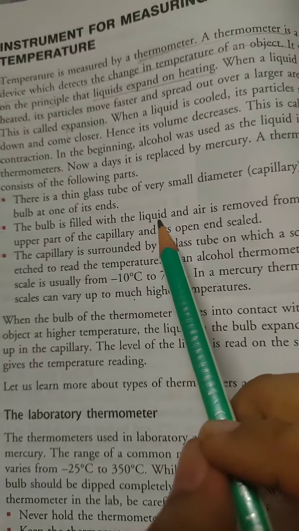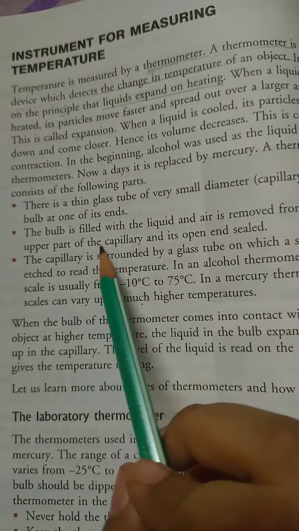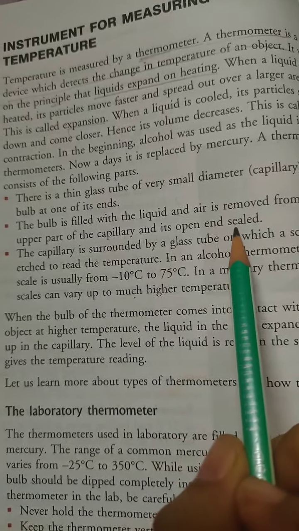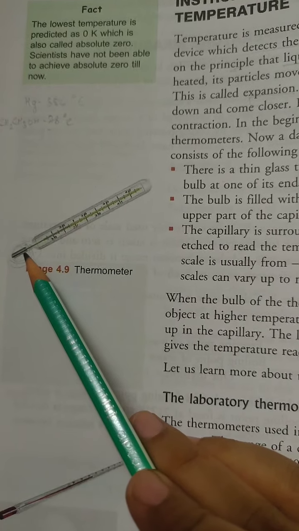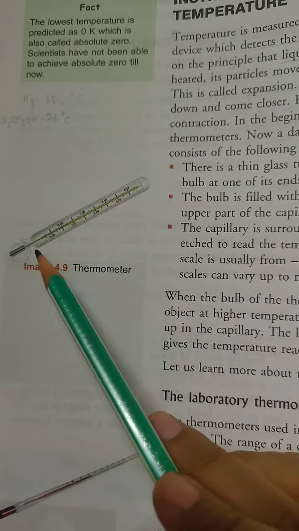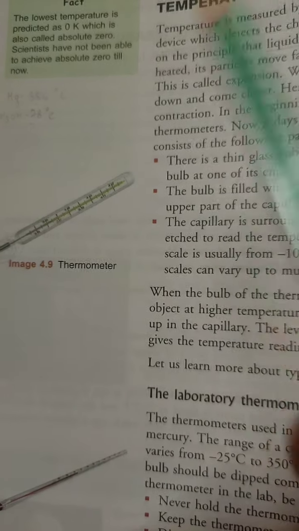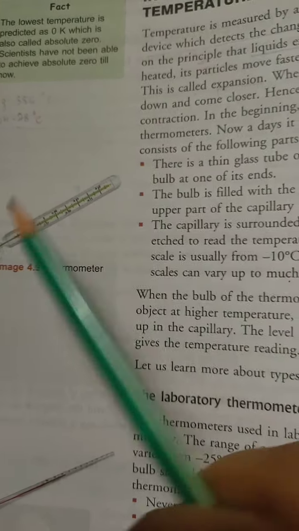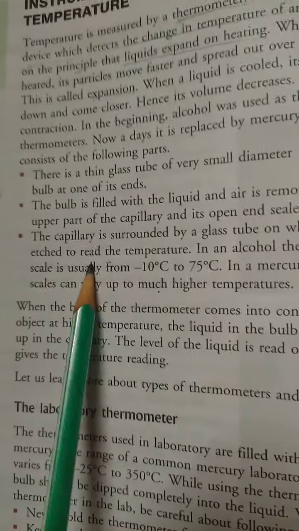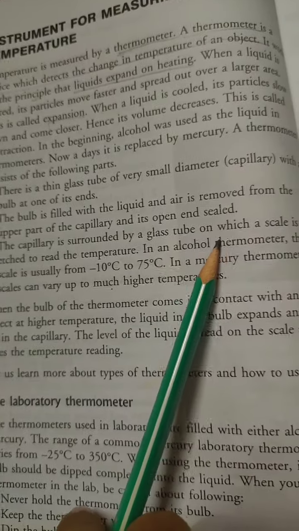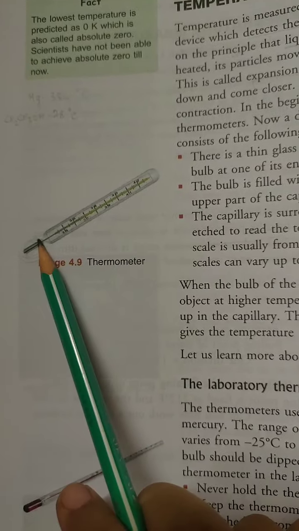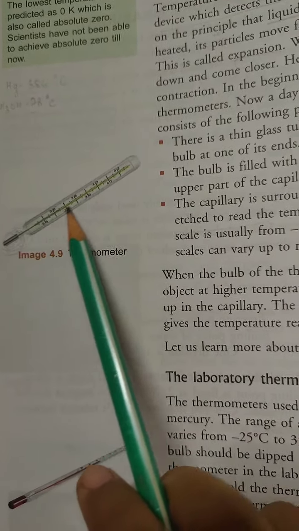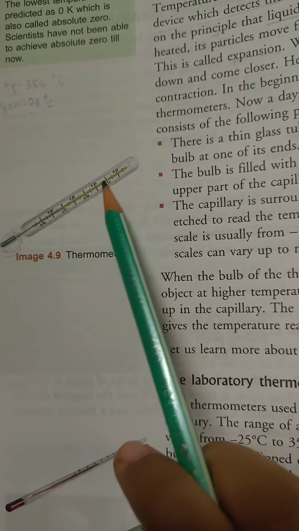The bulb is filled with the liquid, and the air is removed from the upper part of the capillary, and its open end is sealed. While making the thermometer, we put the liquid in this bulb, remove the air and seal the top of the capillary. Then the capillary is surrounded by a glass tube on which a scale is attached to read the temperature. See, this is the capillary, attached with a glass tube in which there is a scale to read the temperature.